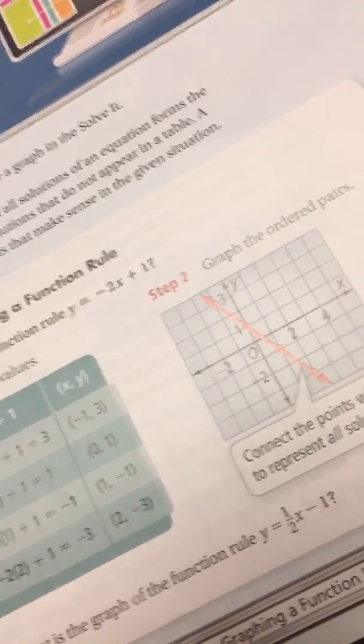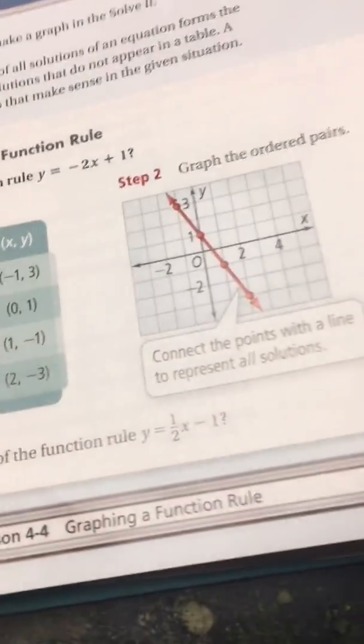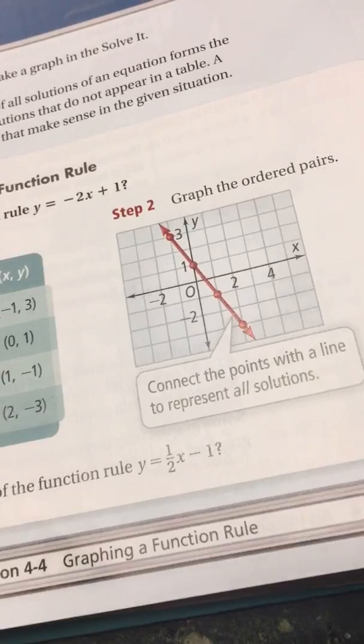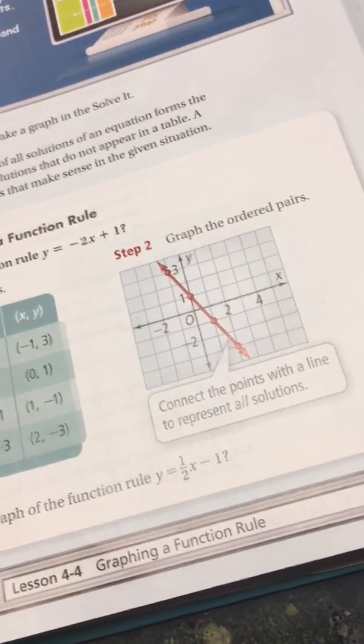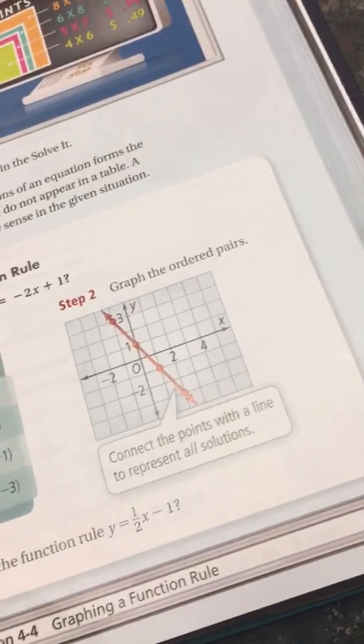But we're going to be talking about a couple of different types of functions. We'll be talking about linear functions, absolute value functions, and quadratic functions, all right? But in each case, all you need to do is create your table of values. And once you create your table of values, just plot the points on a coordinate plane, and bam, you're done.